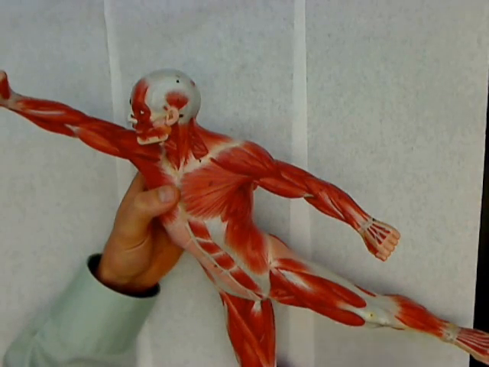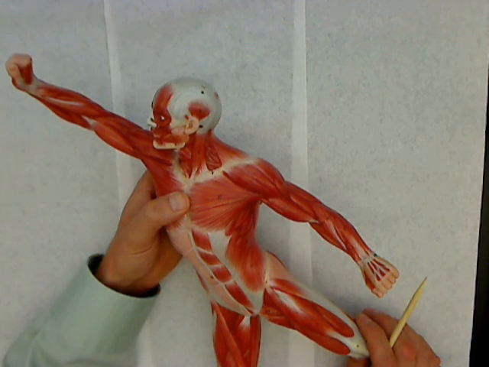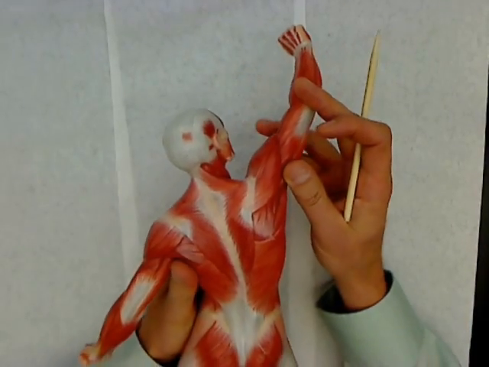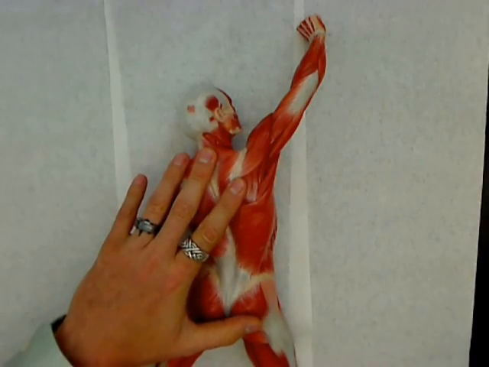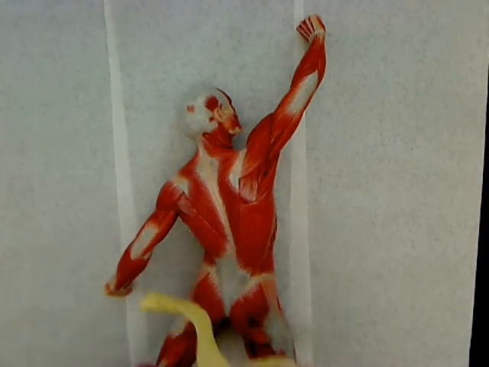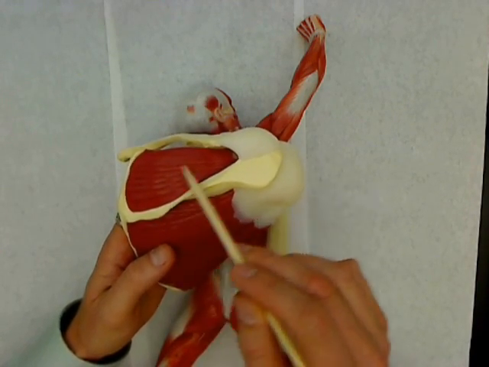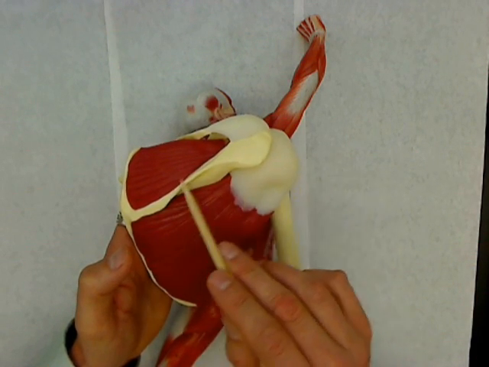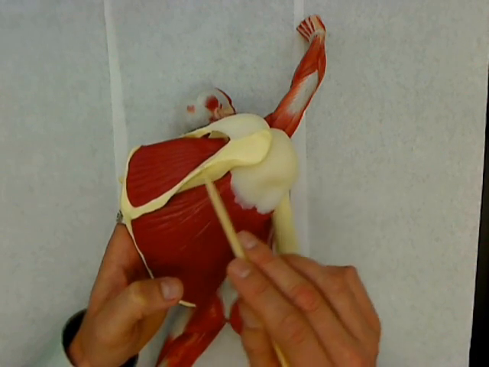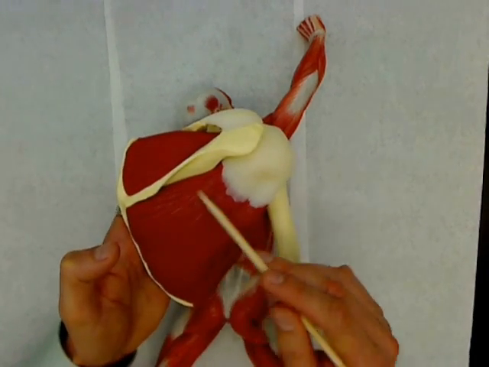And as long as I have him out and we've started, we might as well do some other muscles on the muscle man. The supraspinatus cannot be seen on the muscle man. It has to be seen on this shoulder model. This is supraspinatus. Infraspinatus is below this feature of the scapula, which is called the spine. This is the spine of the scapula. Above the spine is the supraspinatus, and below the spine is infraspinatus.